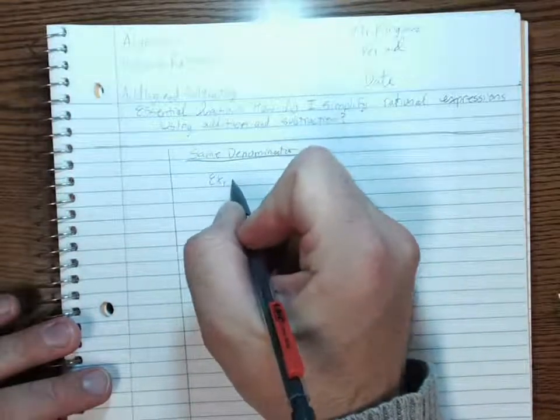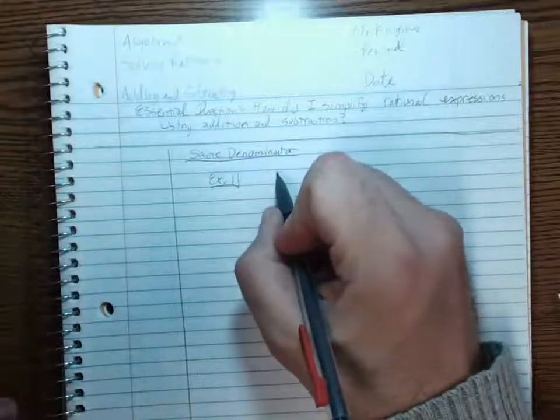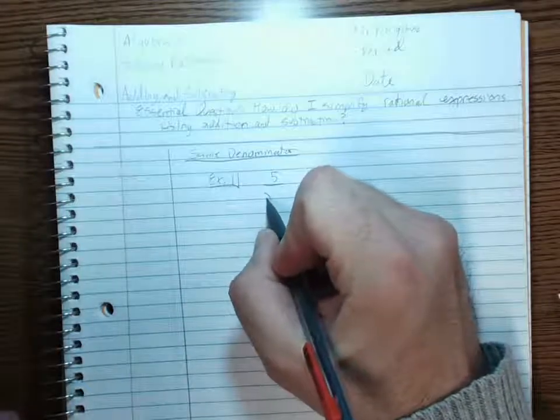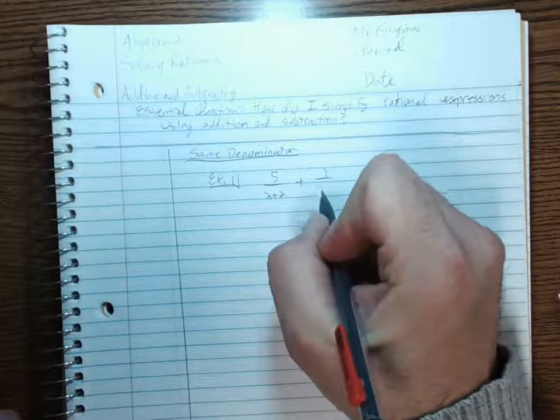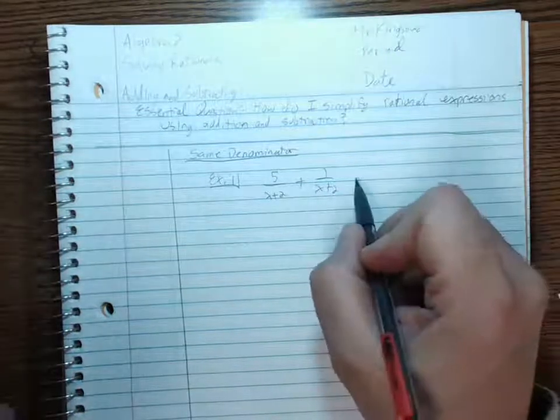So let me just give you a couple of addition examples real quick. They go very quickly because addition is a really easy operation to do. You don't have to worry about sign changes and that sort of thing. This is ridiculously simple. We've got 5 over x plus 2 plus 1 over x plus 2. I don't know if it gets any simpler.